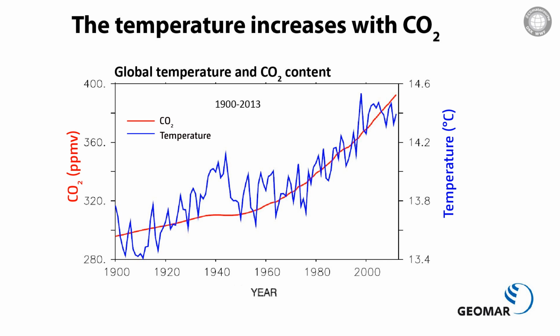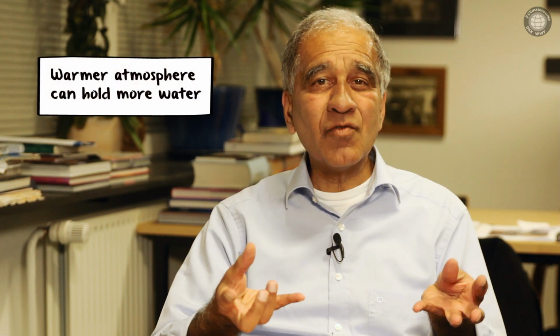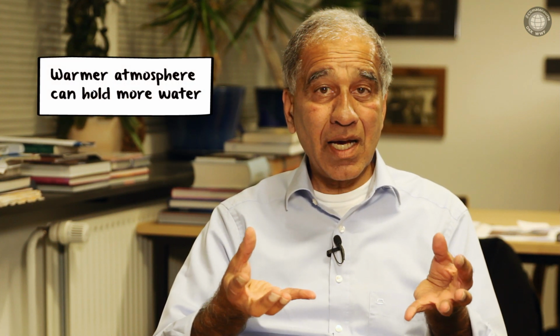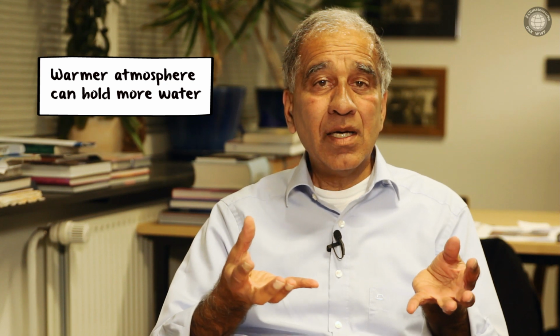And this warming is amplified by the fact that a warmer atmosphere can hold more water vapor. And water vapor is a very efficient greenhouse gas. And this feedback, this amplifying feedback, basically doubles the impact of carbon dioxide on the temperature. And this is why global warming is such a serious problem.